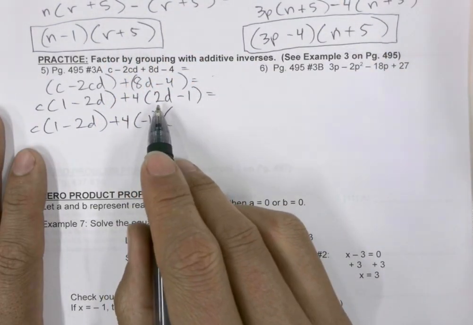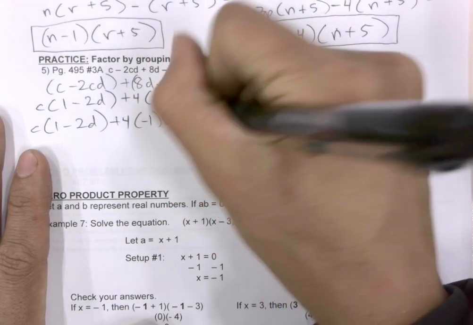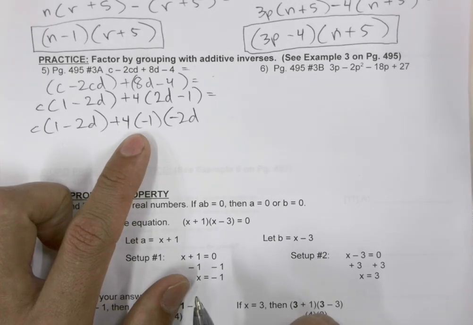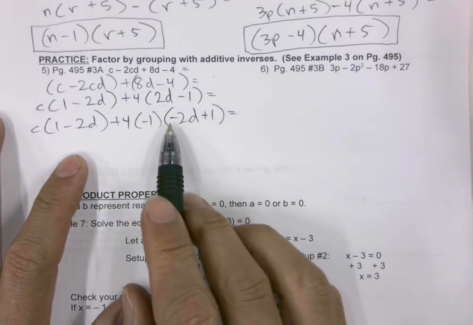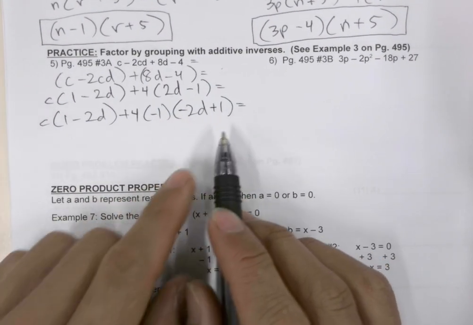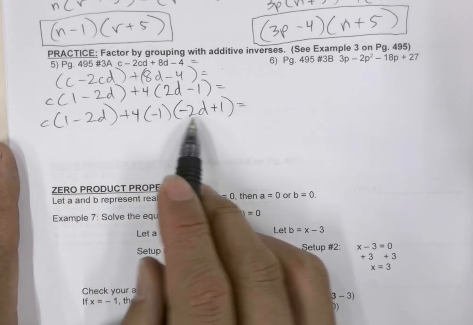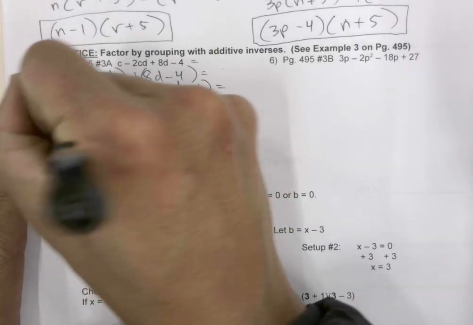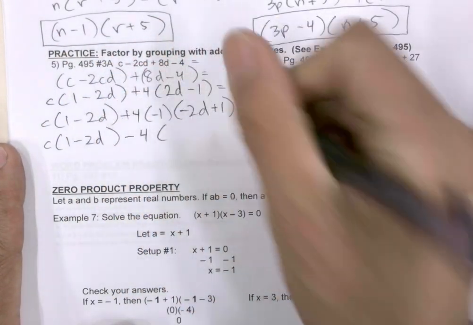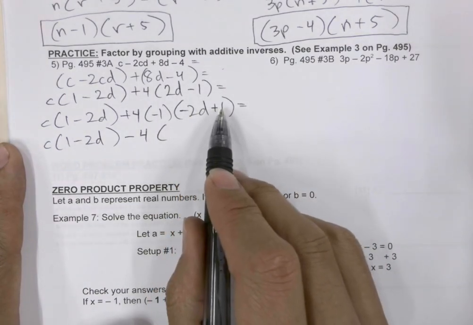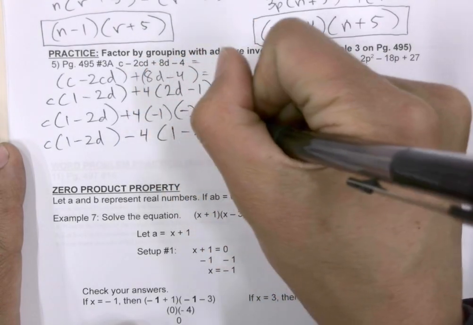And if I factor out a negative 1 from 2d, what I'm left with is negative 2d. And if I factor out a negative 1 from negative 1, I am left with positive 1, like so. Okay. And so now all I need to do is rewrite this expression, and I'll have the same polynomials in the parentheses. Let me show you. 1 minus 2d parentheses minus 4 parentheses. And I'm going to rearrange these. I'm going to put 1 first, and I'm going to put the negative 2d after the 1, like so.